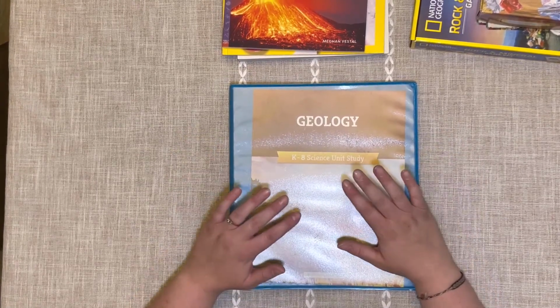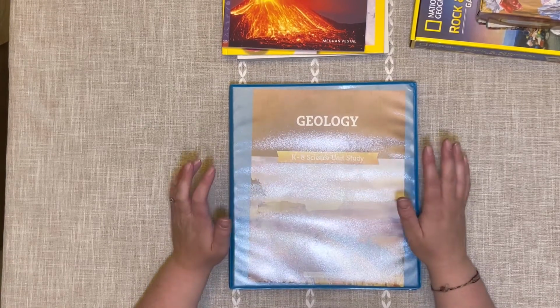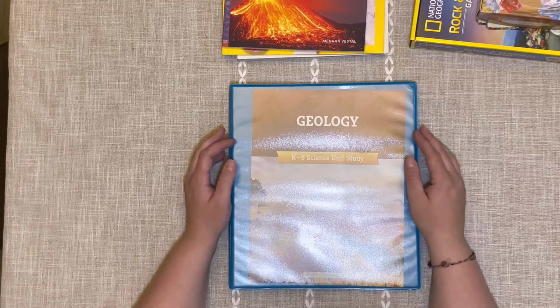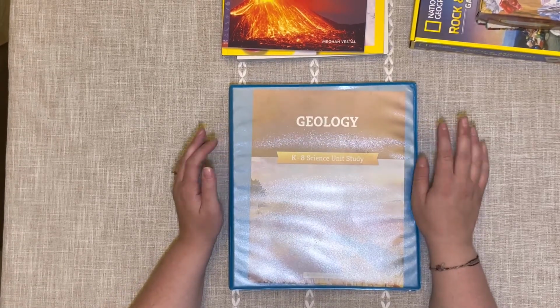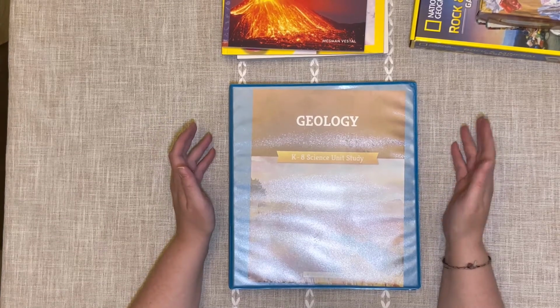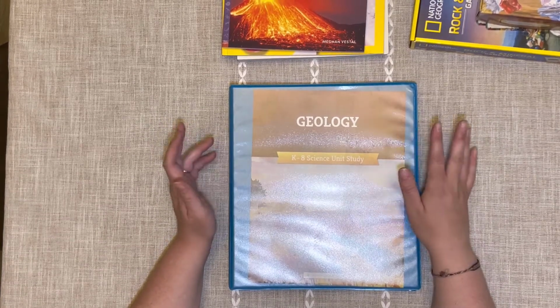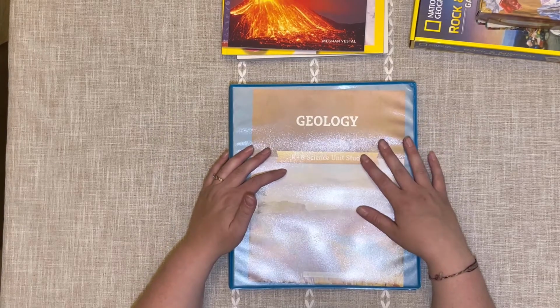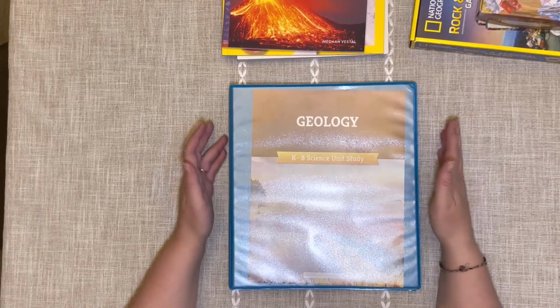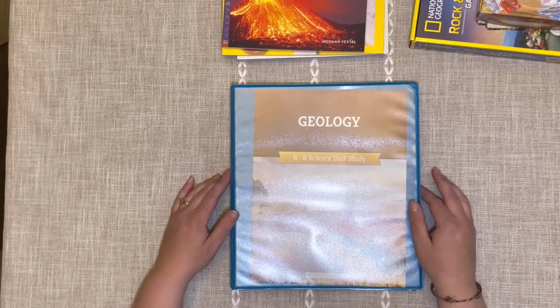We have used The Good and the Beautiful Science Unit Studies for most of our science units since we began homeschooling. It was one of the first curriculums that we found, and we have discovered that we absolutely love their science unit studies.